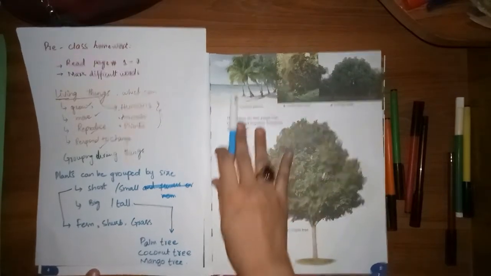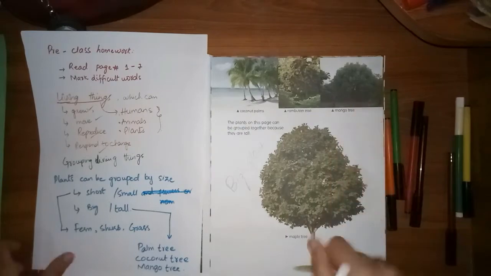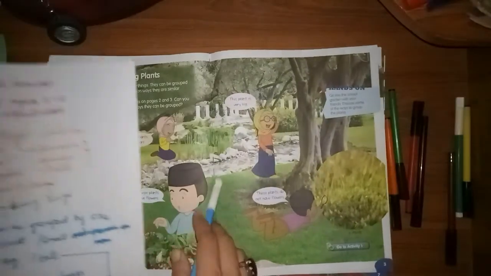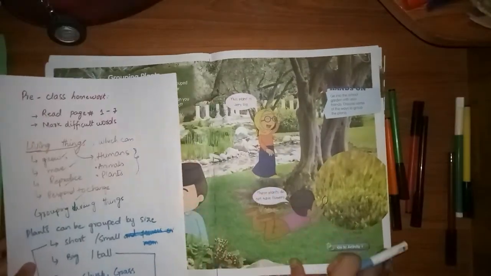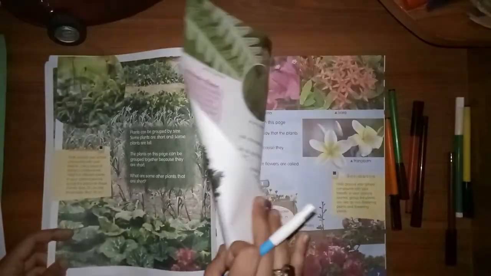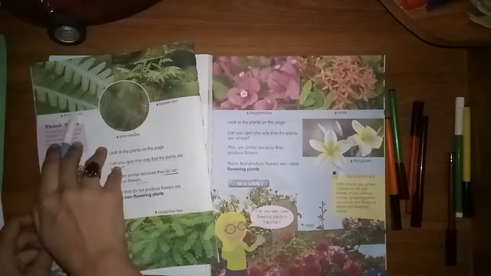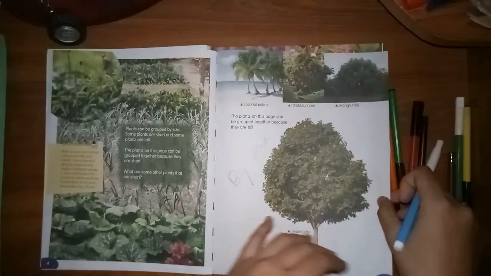These are the coconut trees. These are the mango trees. And for grass we can move here. Then ferns and shrubs, these are the ferns.